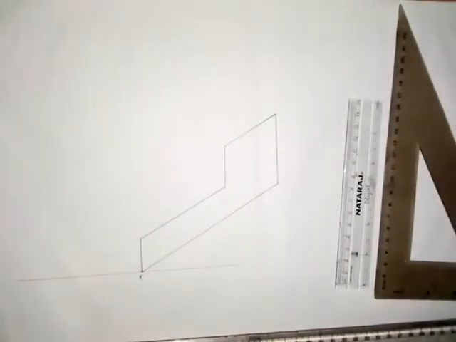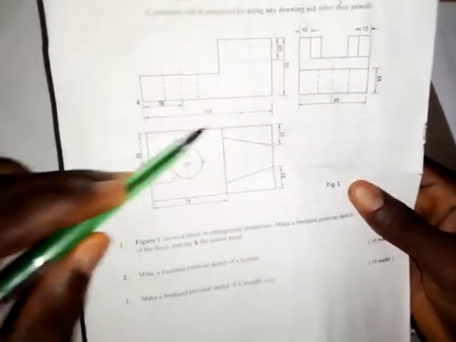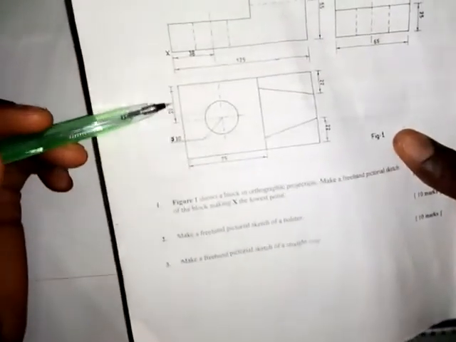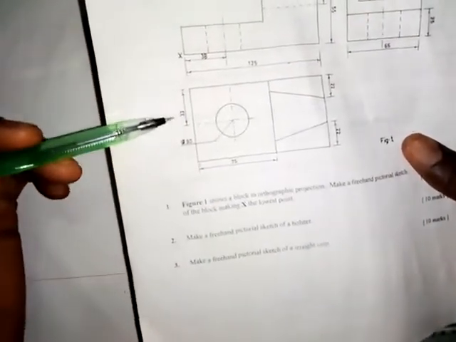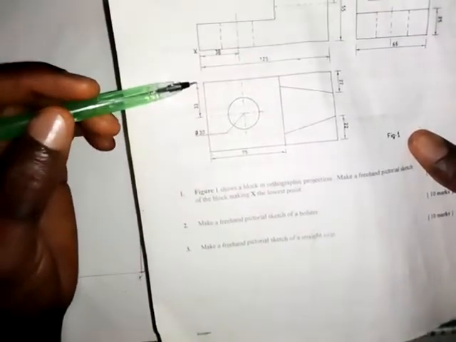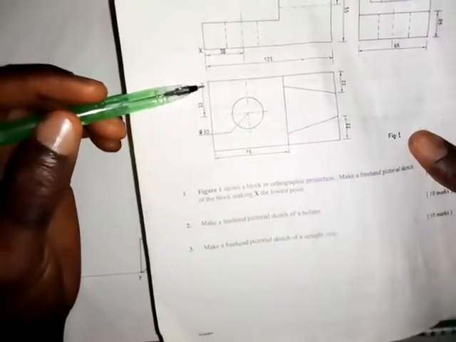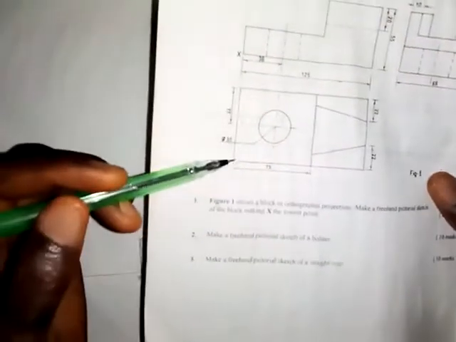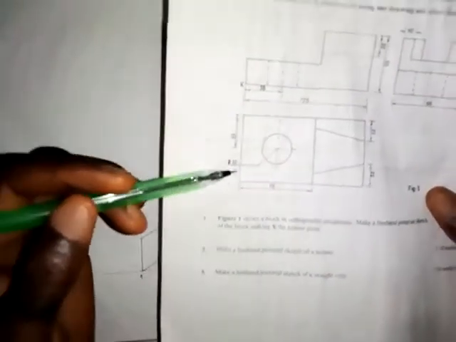So the next thing that we are going to do is produce this shape. If I'm able to produce this shape, that means I will have produced this shape. So let's start with this part. Distance from here to here is 33, and from here to here is 66. That means the distance from here to here is 66 millimeters.